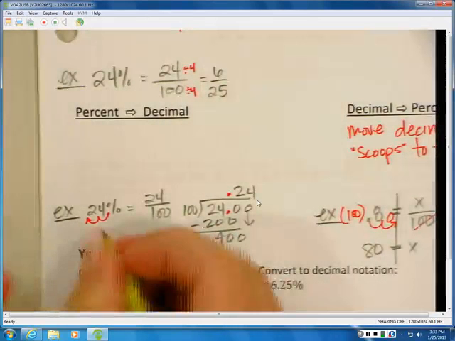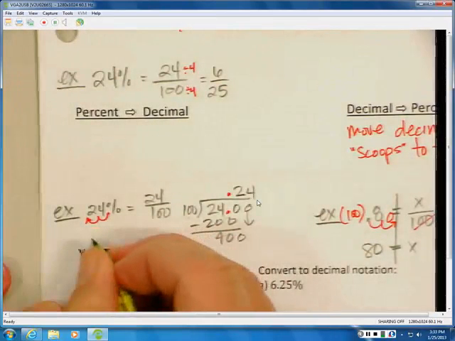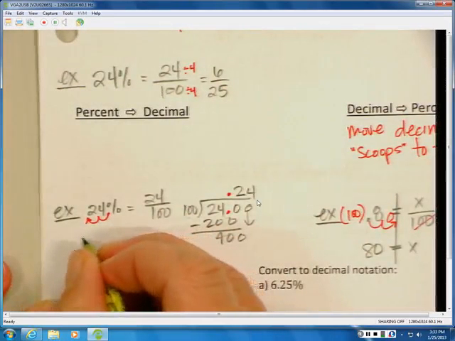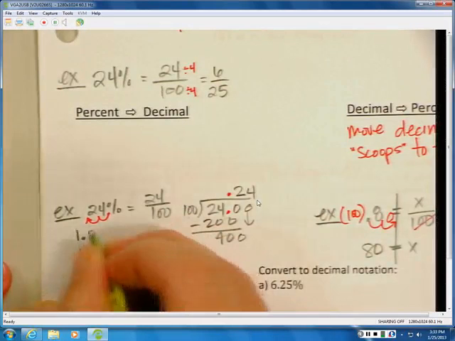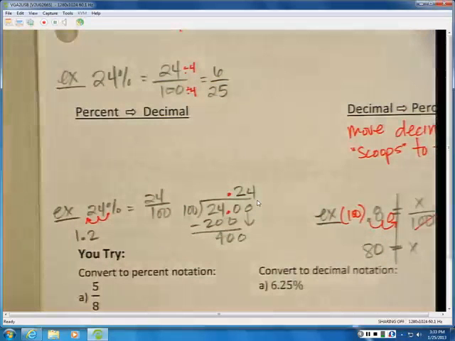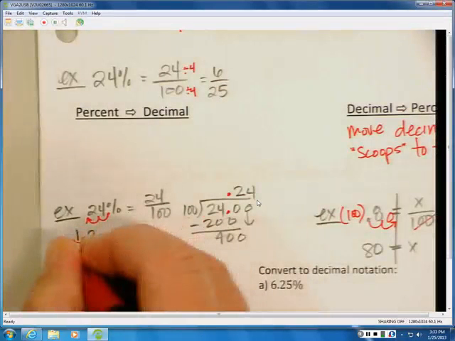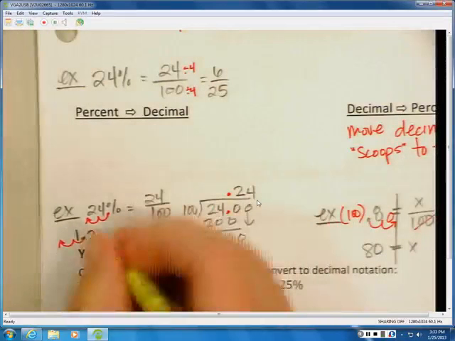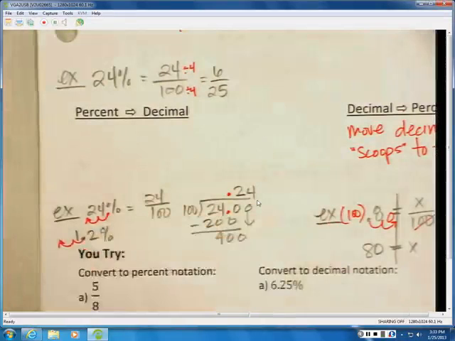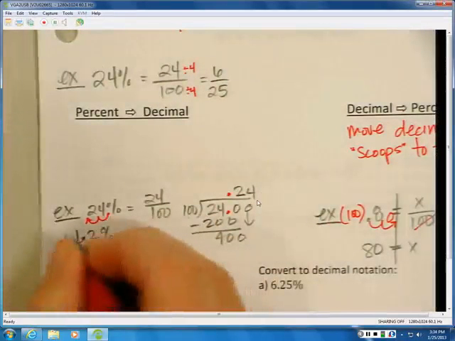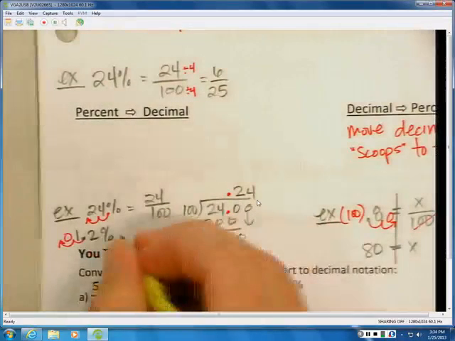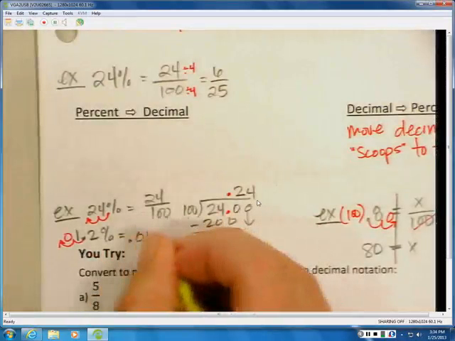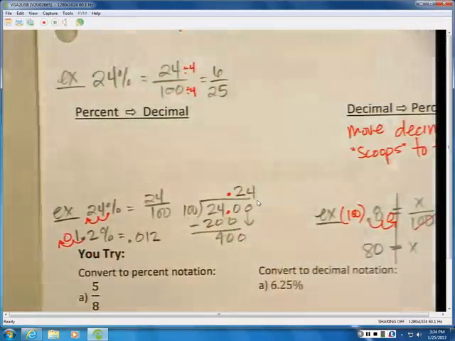Let's try another one. Suppose I have 1.2. If I pull my decimal 2 scoops to the left, sorry, this should be 1.2%. If I pull my decimal 2 scoops to the left, what I end up with is 0.012 for my decimal number.